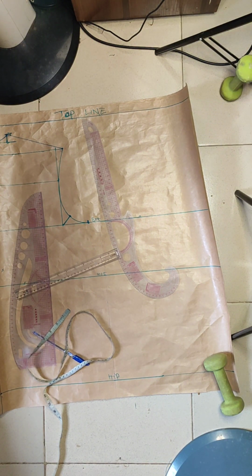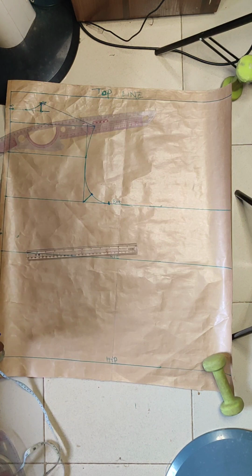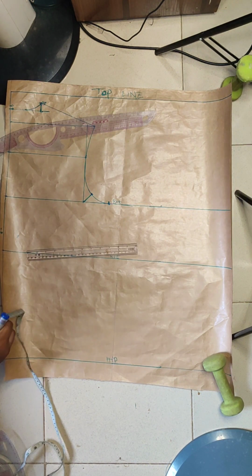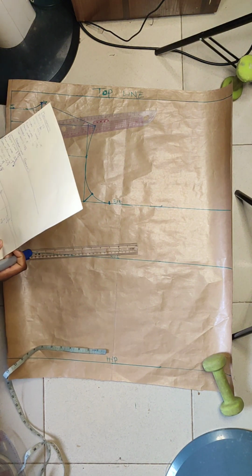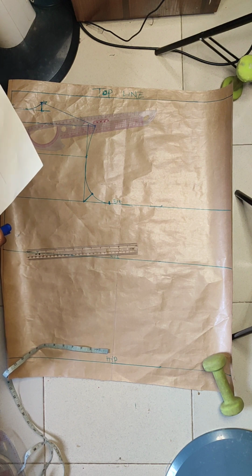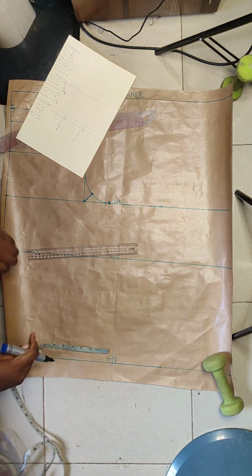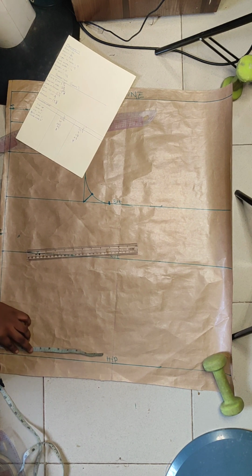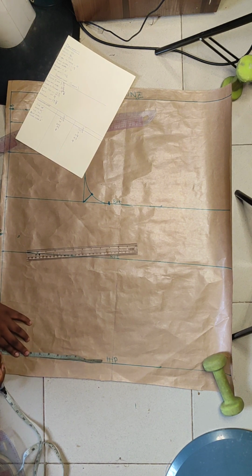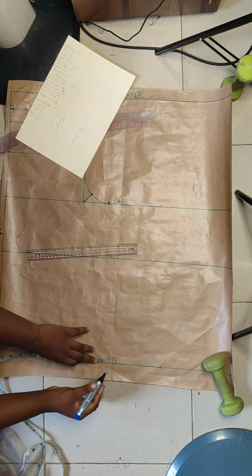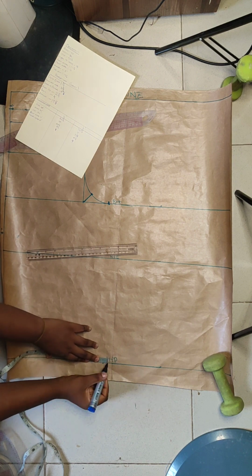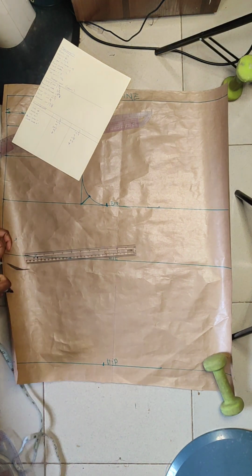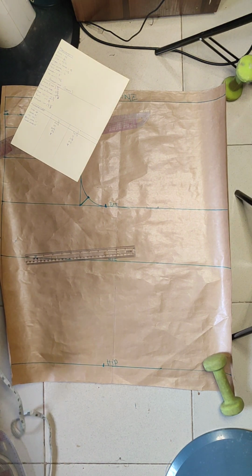Next thing is to get our hip line. We're going to get a quarter of our hip measurement. You divide your hip by 4, and in our measurements here, a quarter of our hip measurement is 11.58. Coming here, I'll mark 11.58. If you want ease, you can add 1/2 inch for ease. That is totally dependent on you.